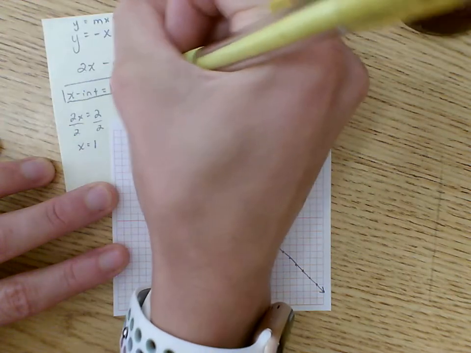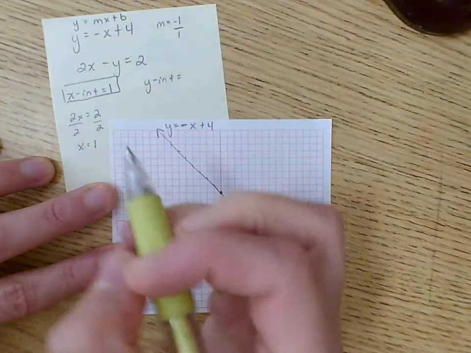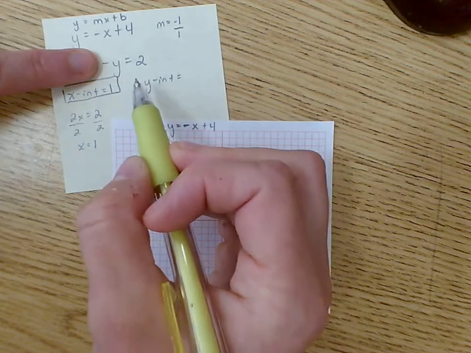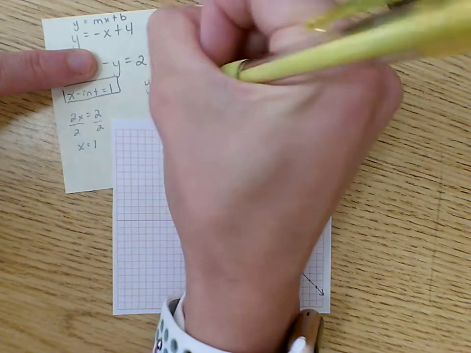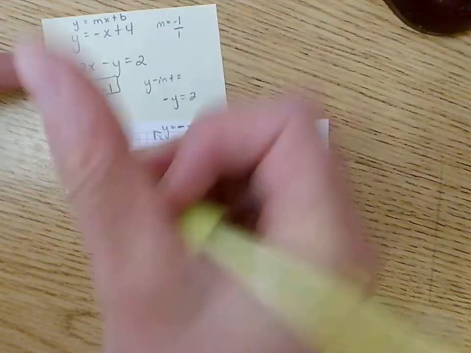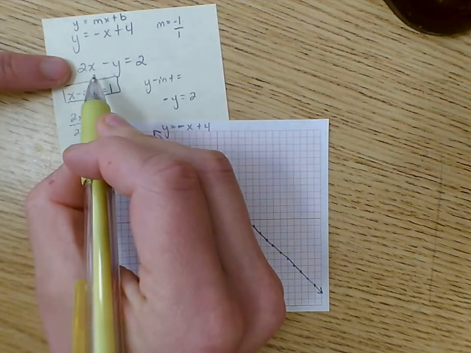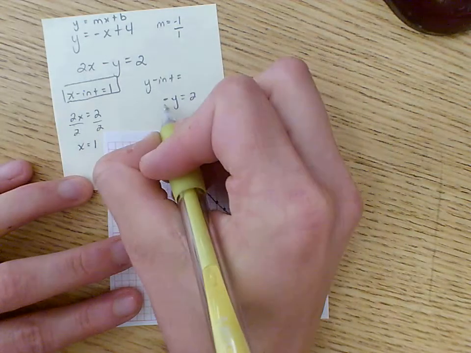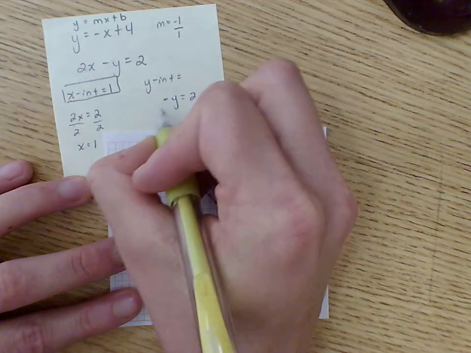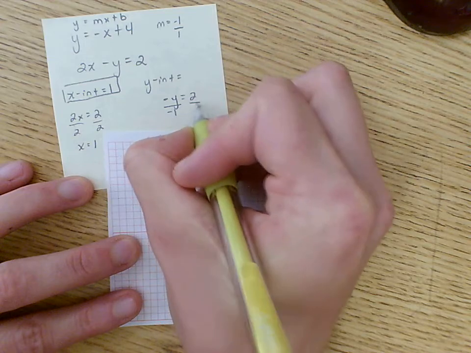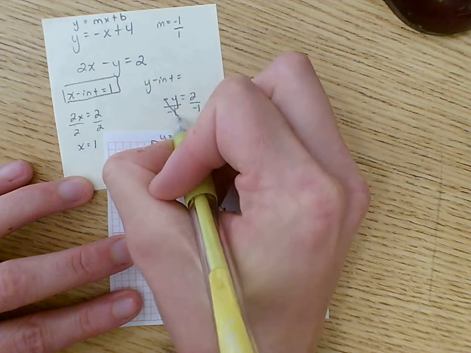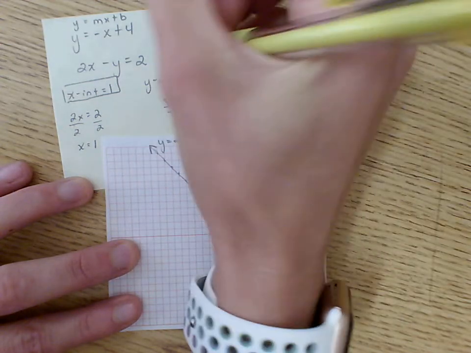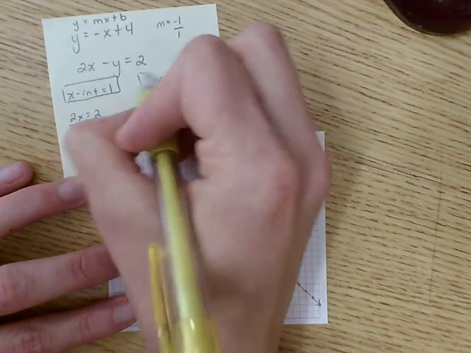Now I just have to find the y-intercept. So I've got to get rid of my x for a second, so you're just going to cover up your x part. And so I'm left with -y equals 2. The reason I cover it up is because what I'm really doing is plugging in 0 for x, so make sure you remember that. This is like -1 times y, so I'm going to divide by -1 on both sides. Then my negative and my -1 will go away, and y would equal -2. So my y-intercept is -2.